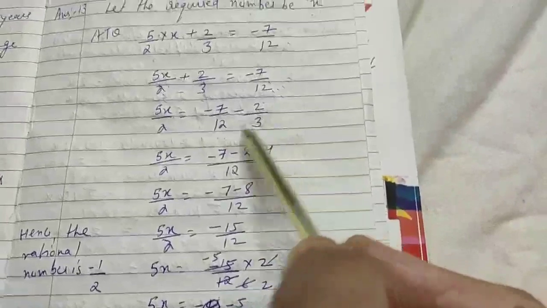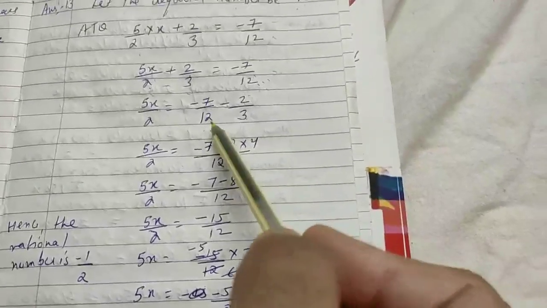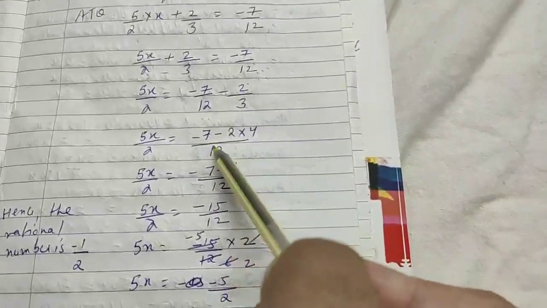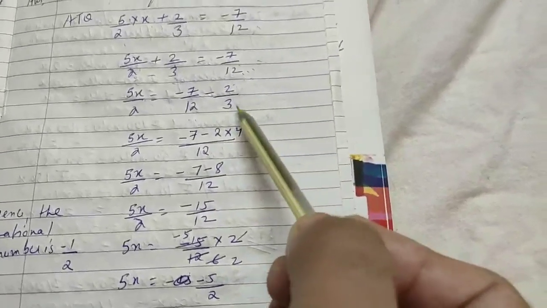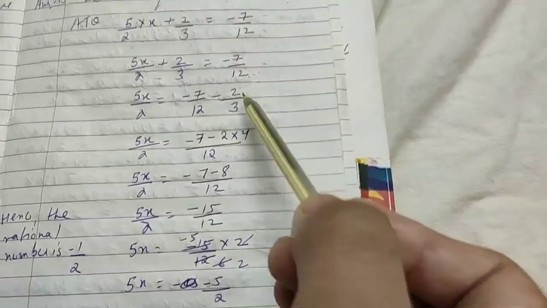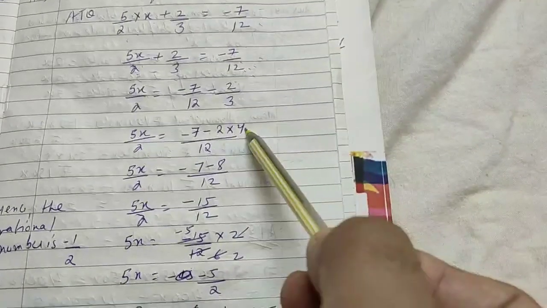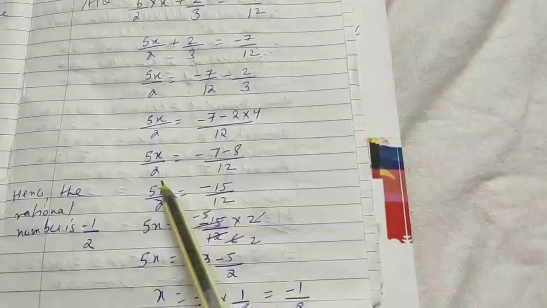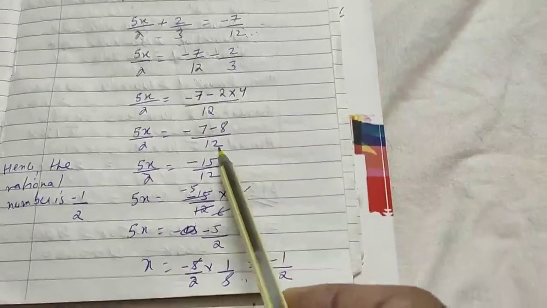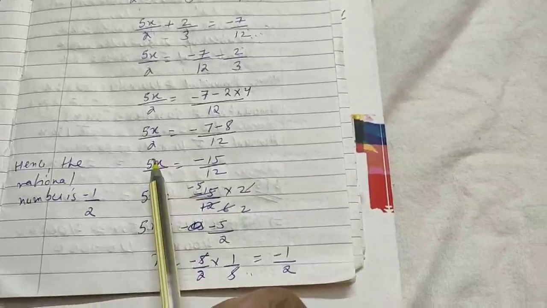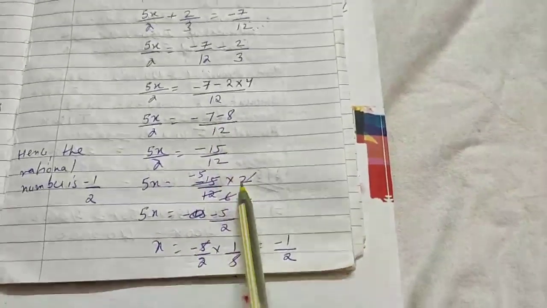Now LCM of 12 and 3 is 12. 12 divided by 12, 1. 1 multiplied by minus 7, minus 7. 12 divided by 3, 4. So that means 4 has to be multiplied with the 2. So we are multiplying minus 2 into 4. So 5x by 2 equals minus 7, 2 into 4 will be minus 8, over 12. 5x by 2 will be minus 15 by 12.